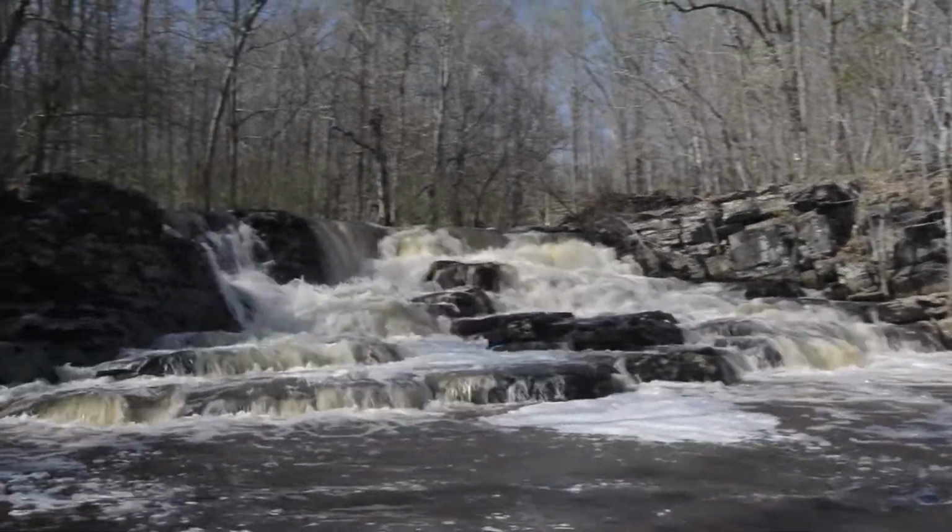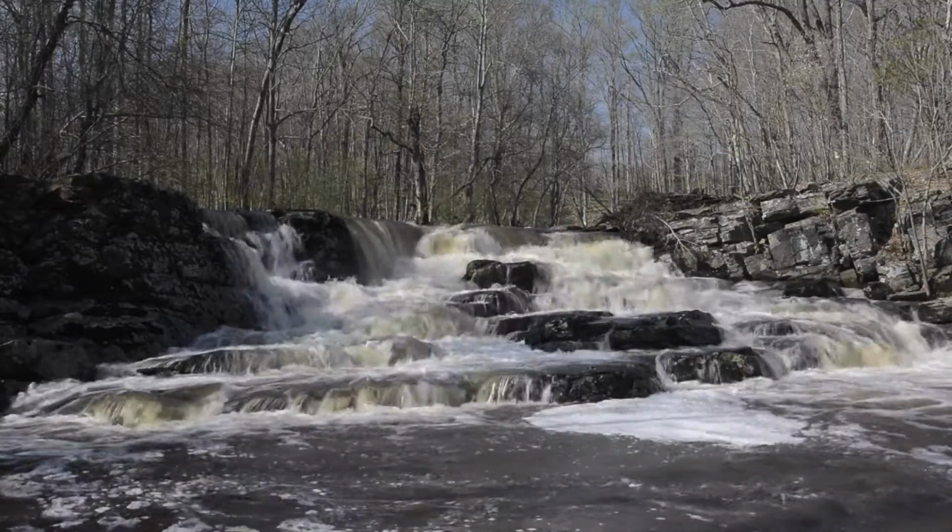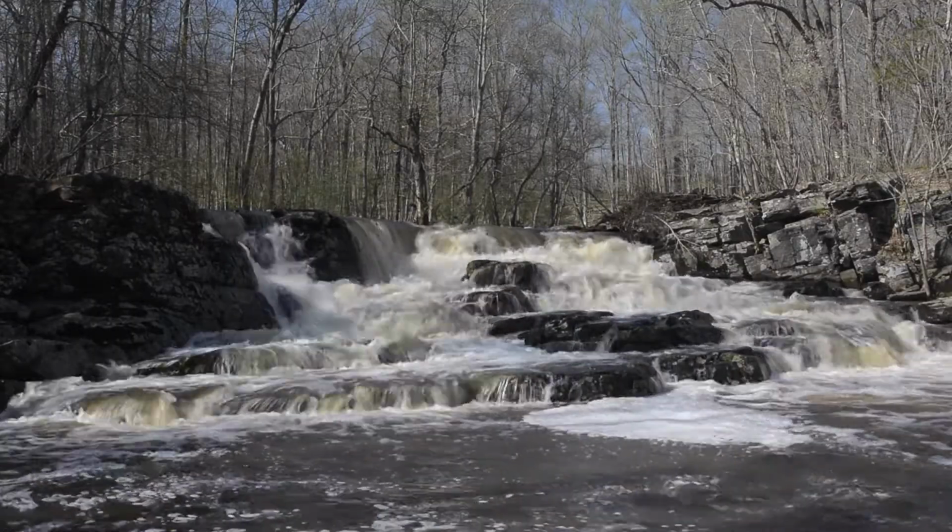When shooting waterfalls, take plenty of pictures with numerous exposures. Remember, every image will be different.